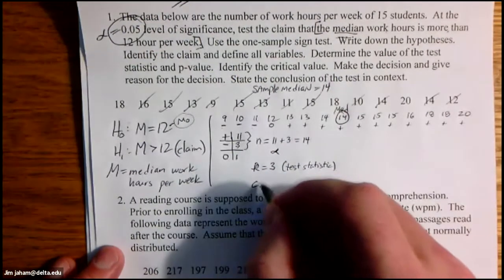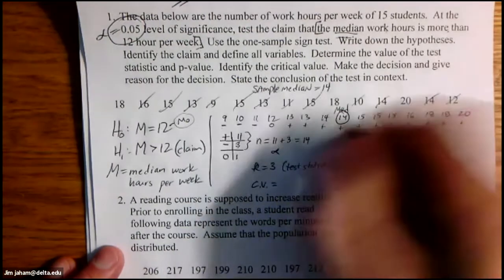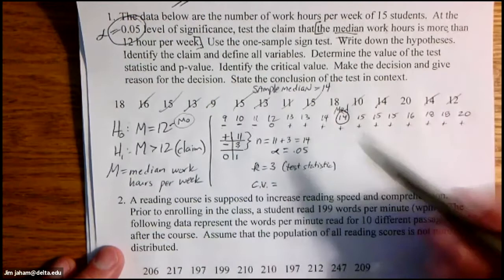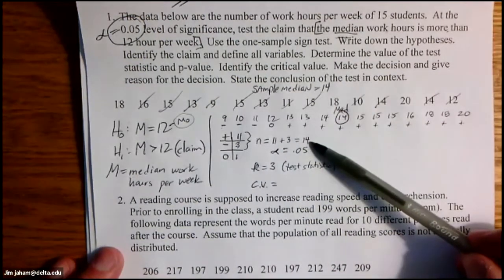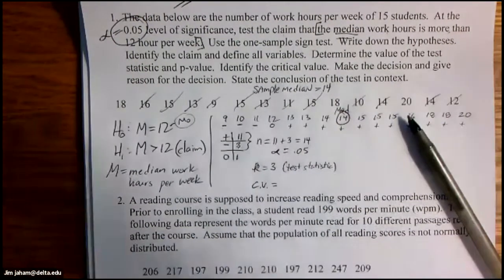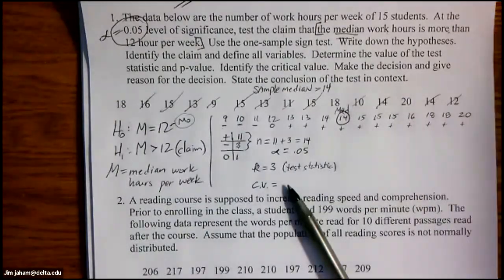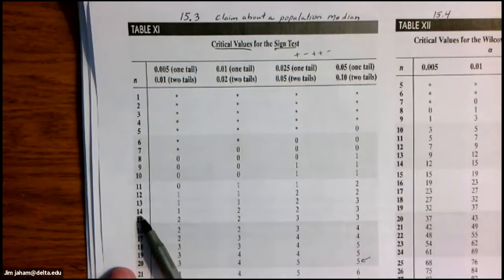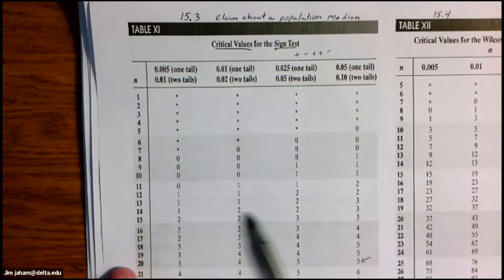The next thing we need is the critical value. Alpha is 0.05 and n is 14. You'll need to get your tables out. So go down where n is 14. And then we have a one-tailed test where alpha is equal to 0.05.